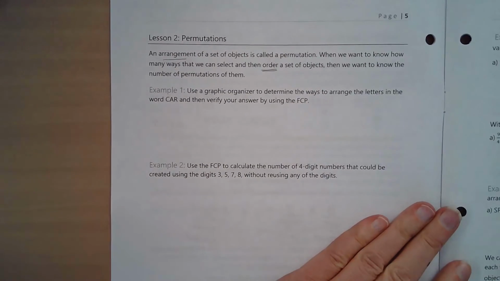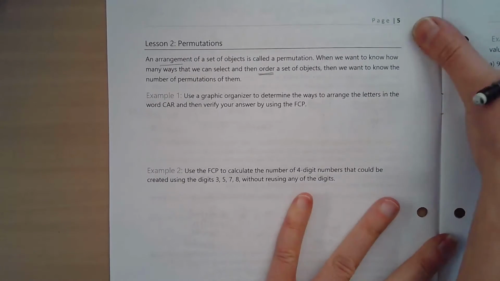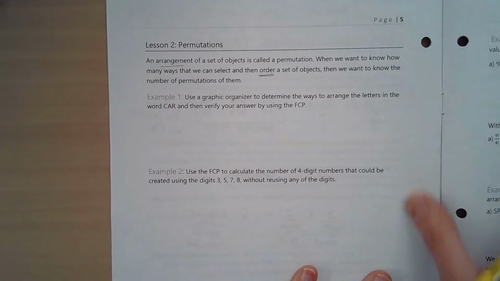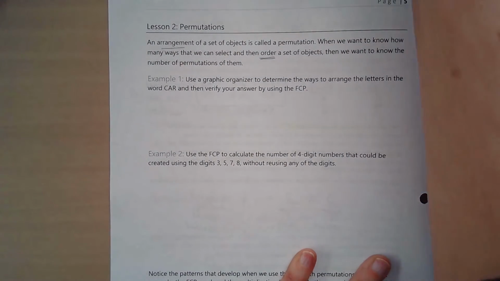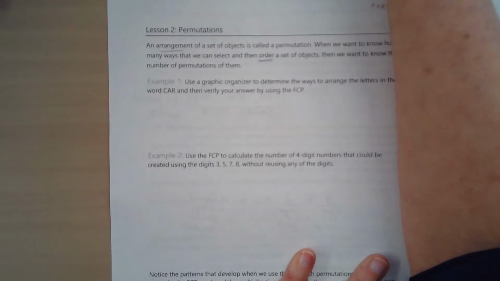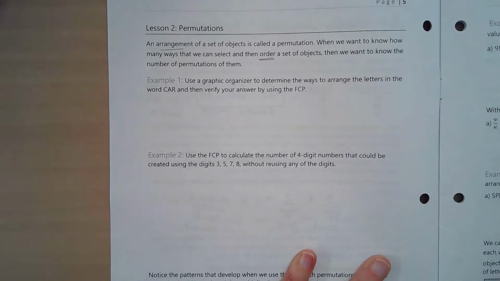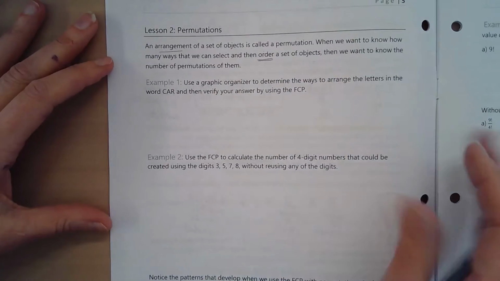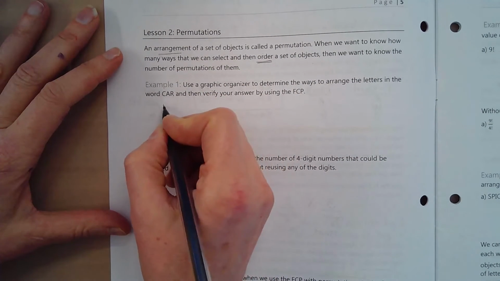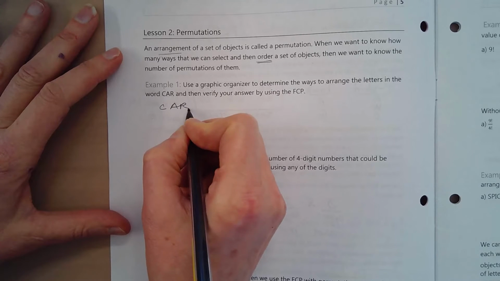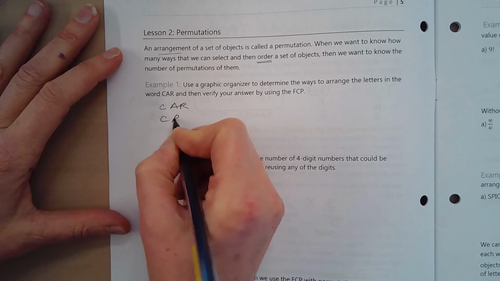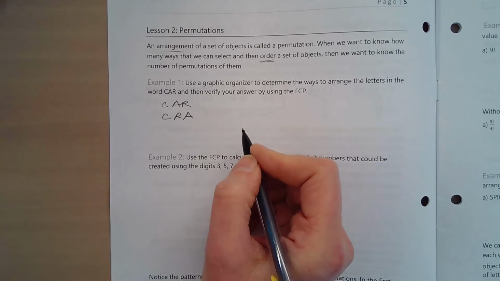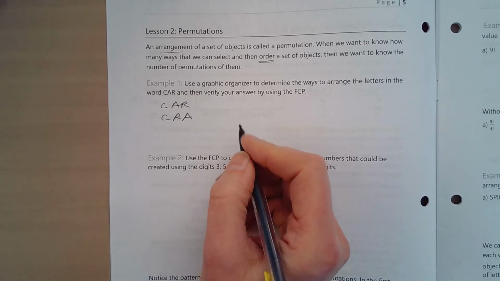Use a graphic organizer to determine the ways I can arrange the letters of the word car and verify your answer with the fundamental counting principle. Okay, how many letters do I have? 3, right? It's going to be like that, 5, 6, 7. There's 6 different ways then, right? So the graphic organizer would be, well, it could be car. I could flip the A and the R. And it doesn't matter the order you do them in. I just find there's usually a logical way for me to do them.